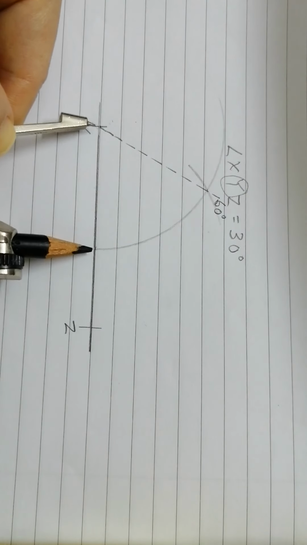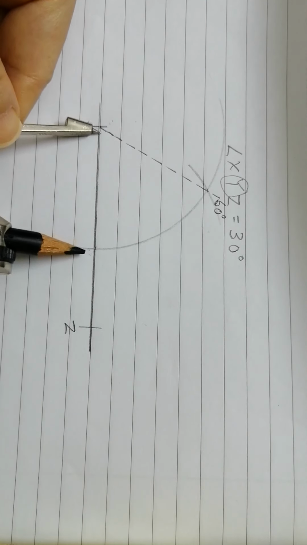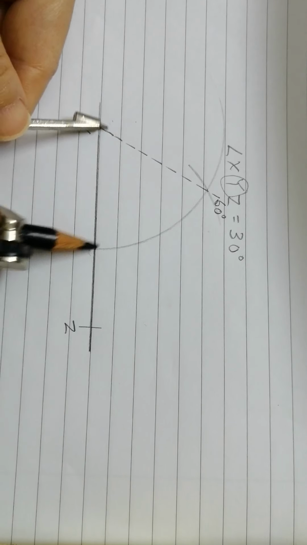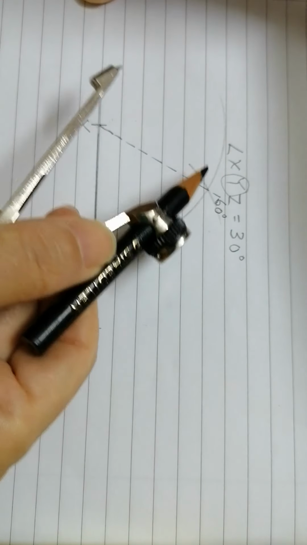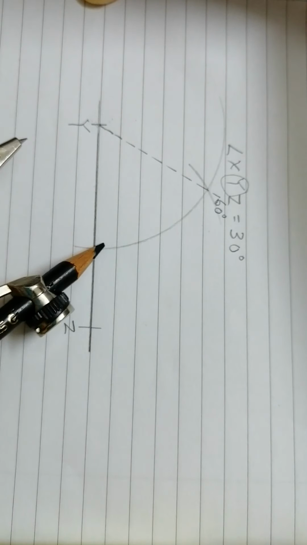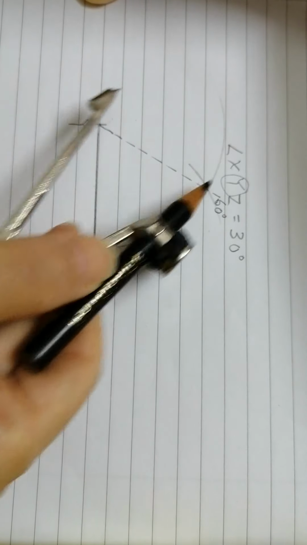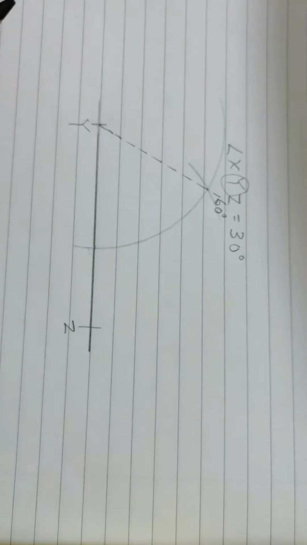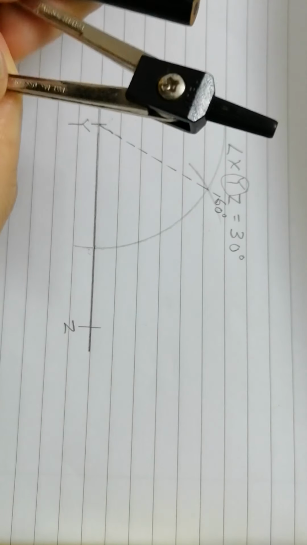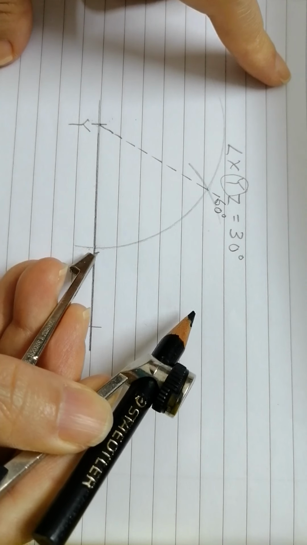So I will directly use this arc I've constructed here, because I drew from here to here. So this cuts the first point here, and then the second point here. Okay, so I have two arcs with the same length. If I want to save time, I can use this one.